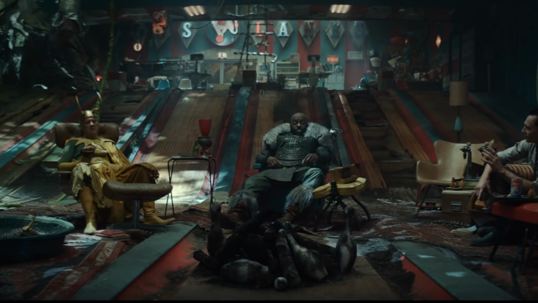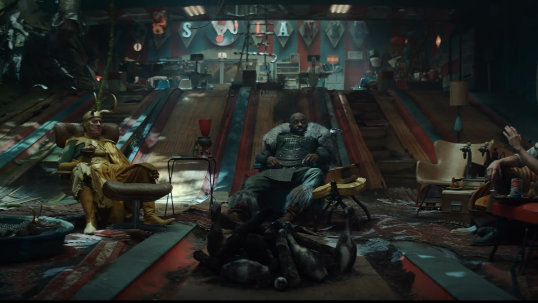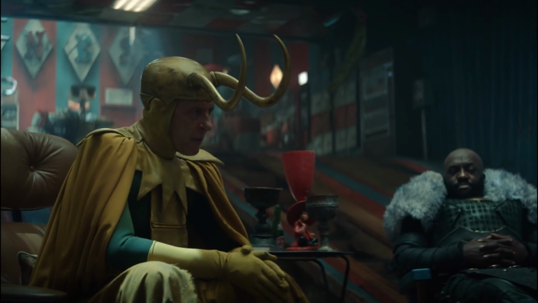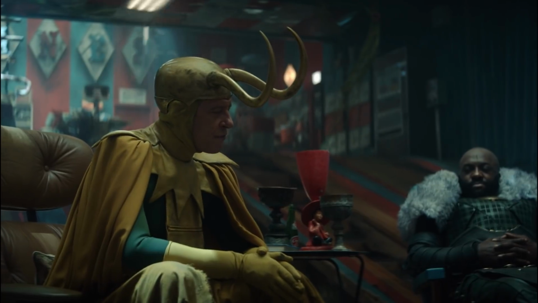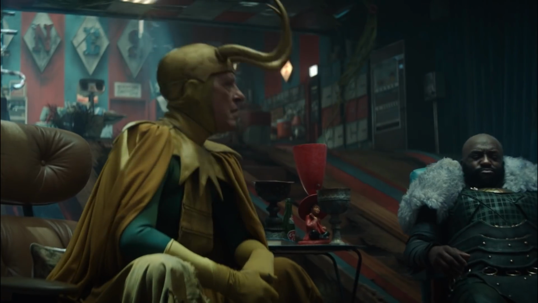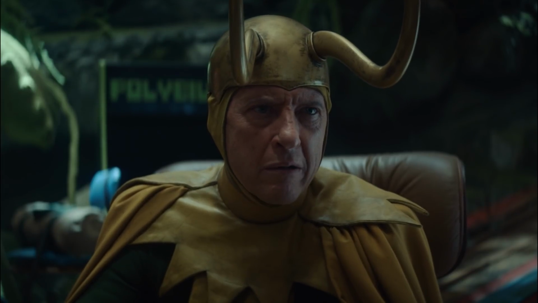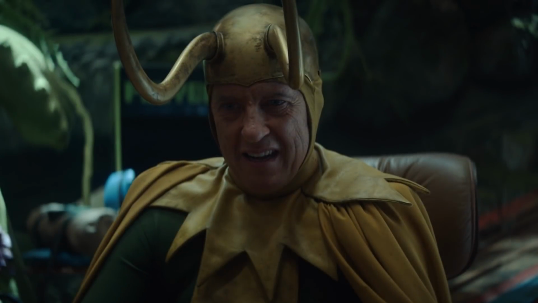The other Lokis share the stories of their Nexus events, which led the TVA to prune them. Classic Loki narrates how he tried to trick Thanos into killing an illusion of him and spent many years in exile hiding on another planet. The solitude made him reflect on the pain and suffering that he had caused others. He realized that he missed his brother Thor.